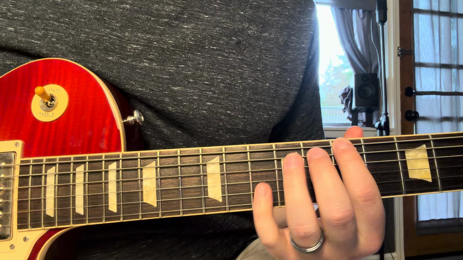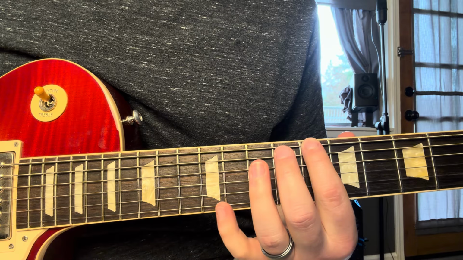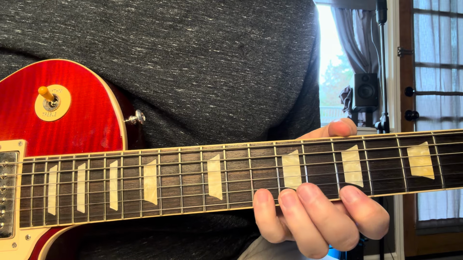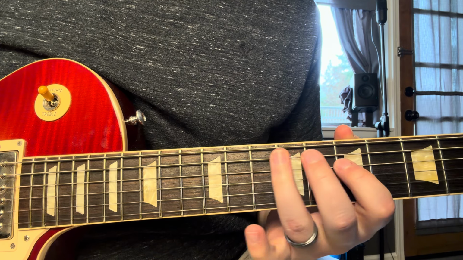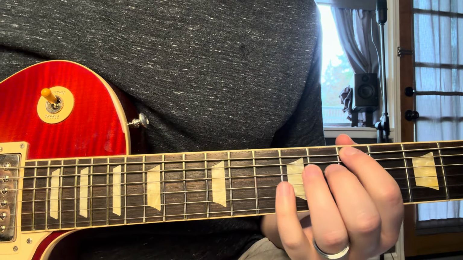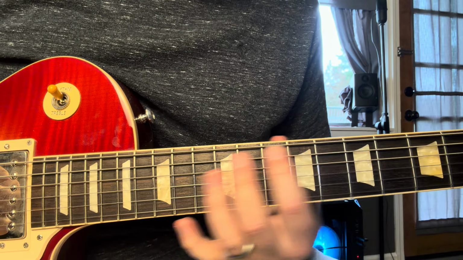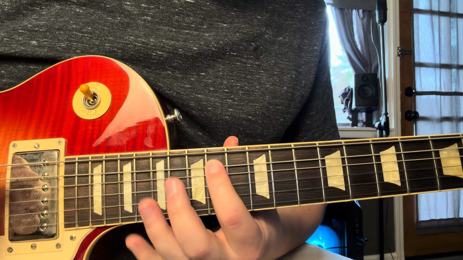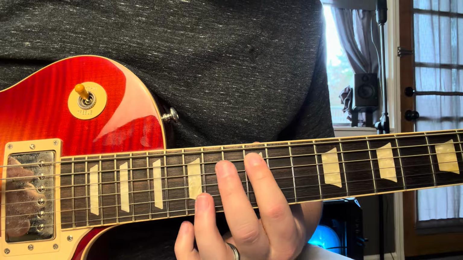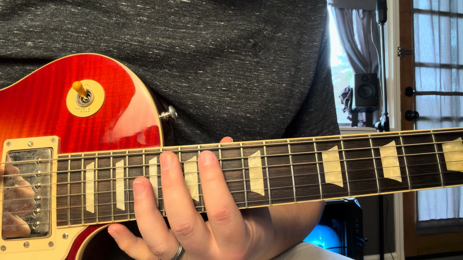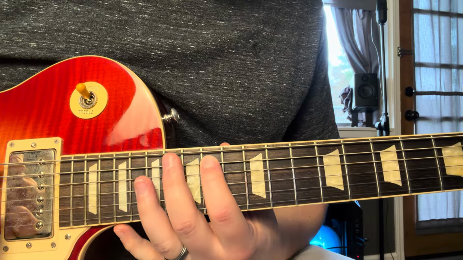We just moved it up a whole step for B and a half step for C. Okay, now we find our root on the A string, which would be here, right? Because if this is A, that's A sharp, and that's B. So we're gonna play the A shape for B.